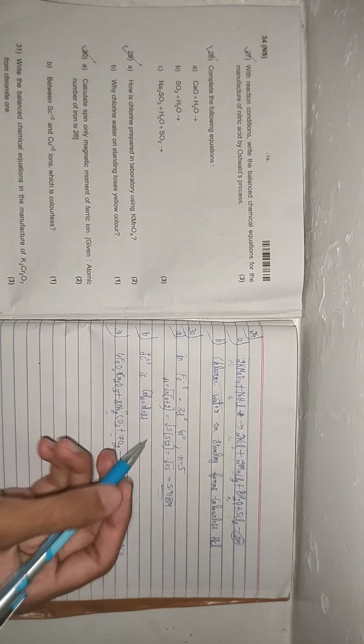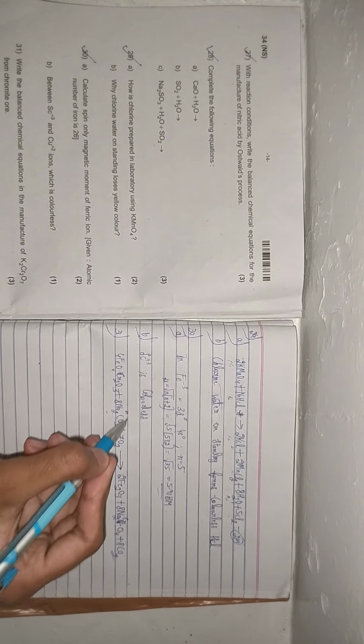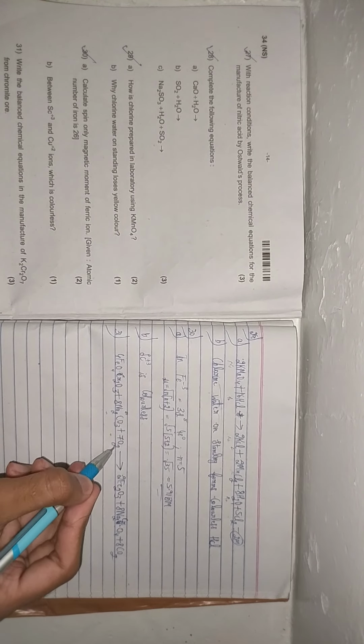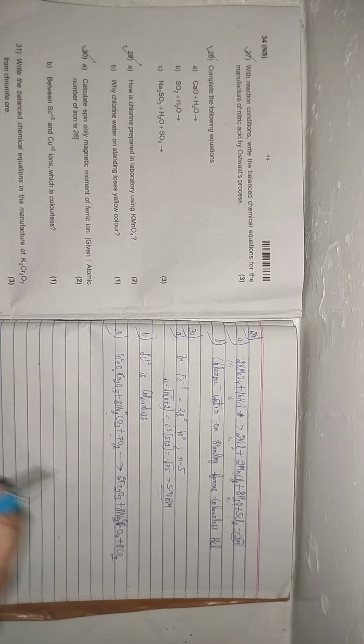Here 24 plus 7, 14 plus 24 is 38, 38 plus 7 will be equal to 45.